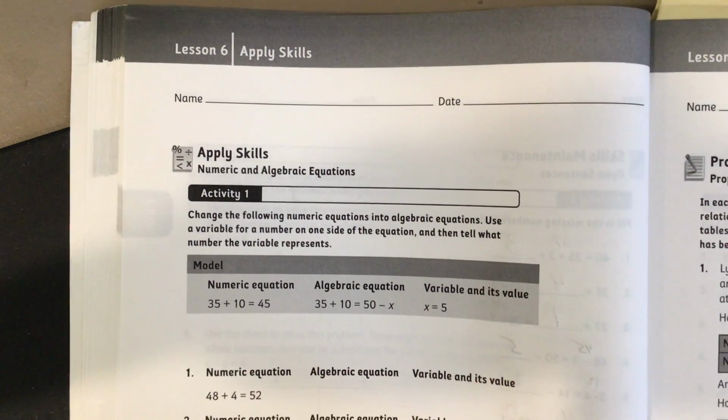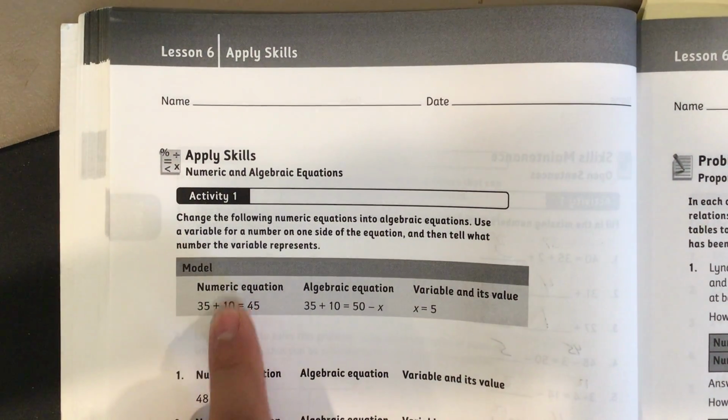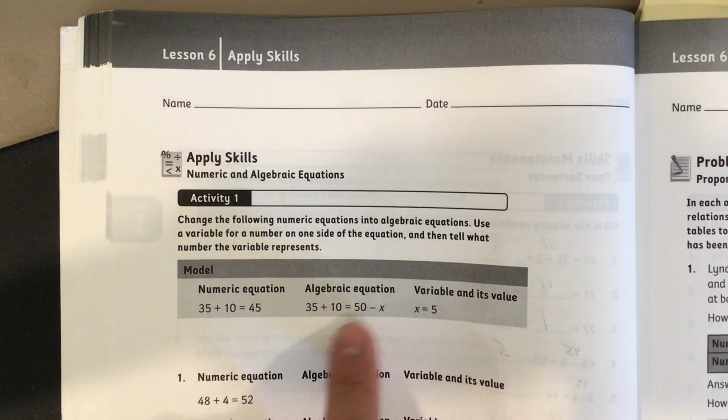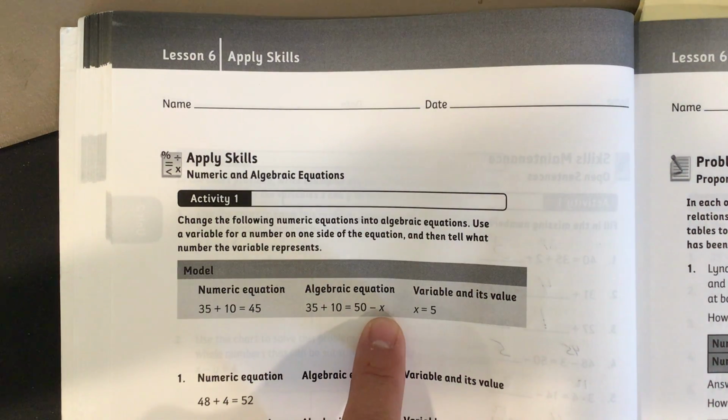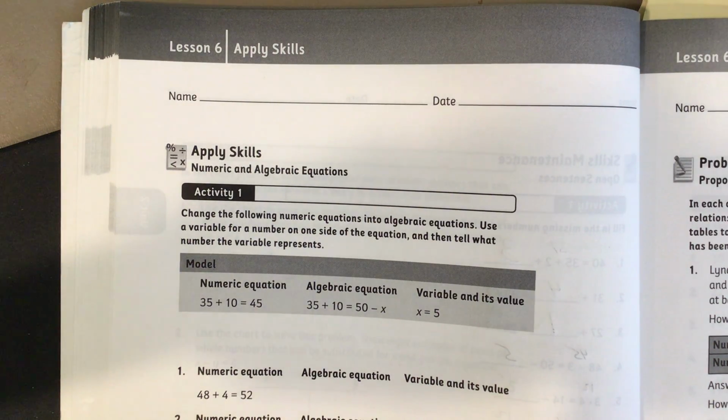Couple things before we talk about 66. A numeric equation is all numbers, numerals. An algebraic equation is just what we got done doing. There is a missing number, a variable, and then what is its value.